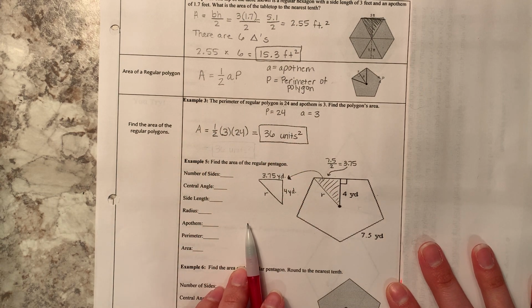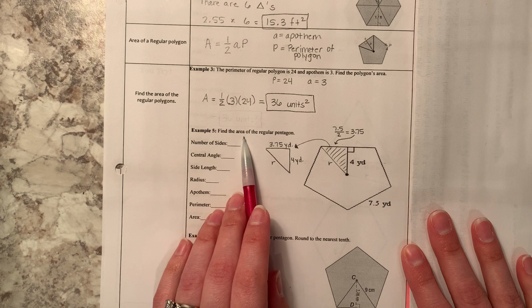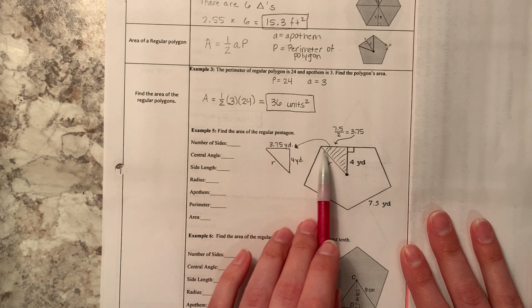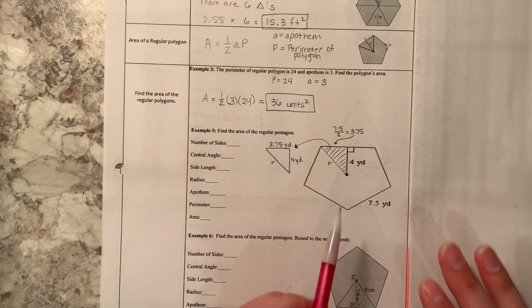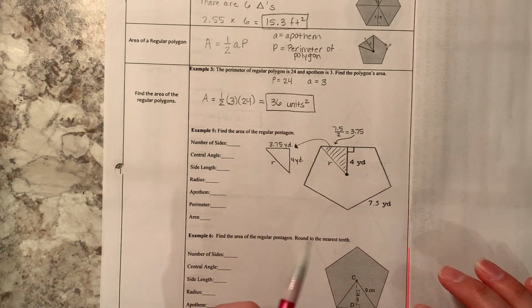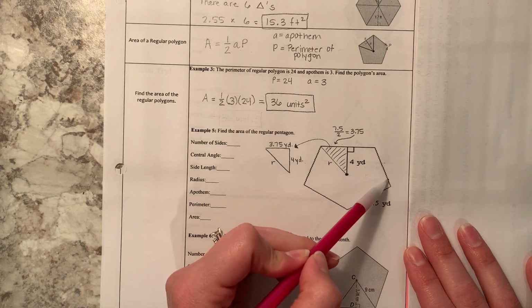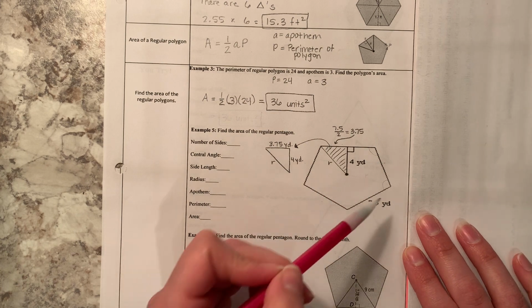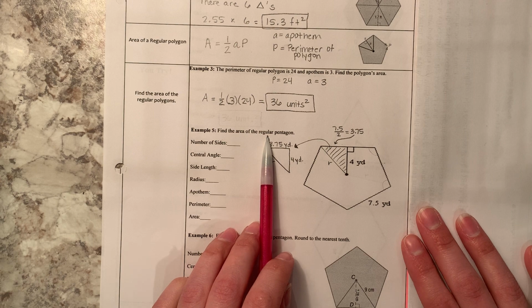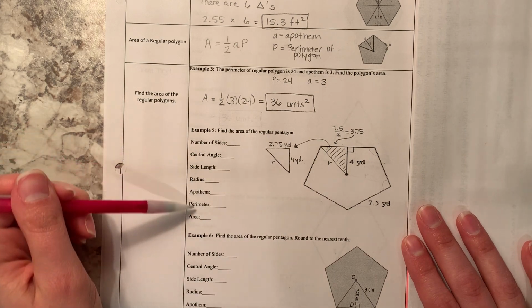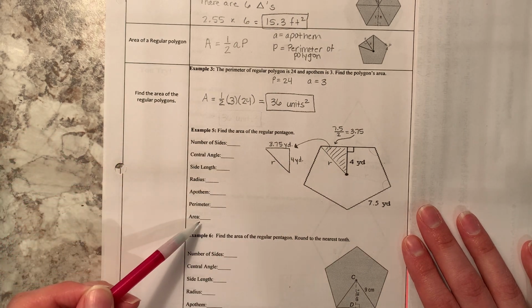But let's look at example 5. Find the area of the regular pentagon. It doesn't look regular, I'll be honest, you guys. I think the figure was condensed or shrunk a little bit. This angle should be congruent to that angle. It doesn't look like it, but it should be because it says regular. So we're just going to fill in what we know, and by the end of all of this, we should be able to figure out what the area is.